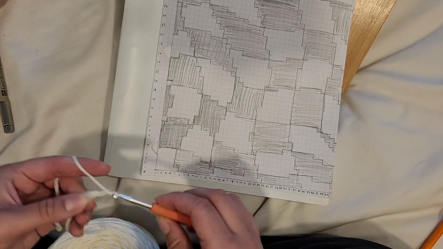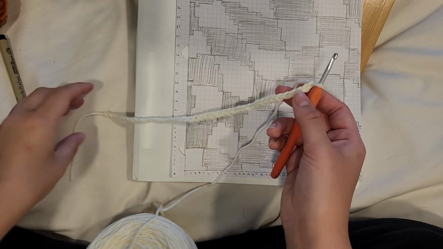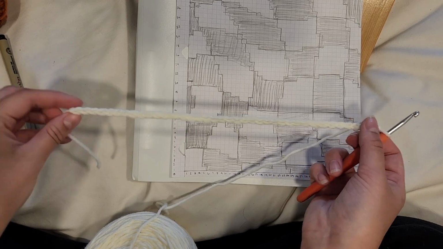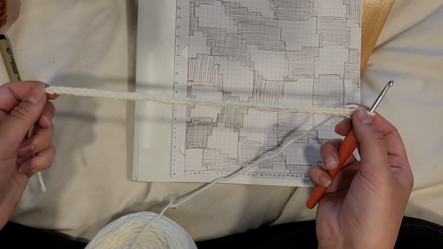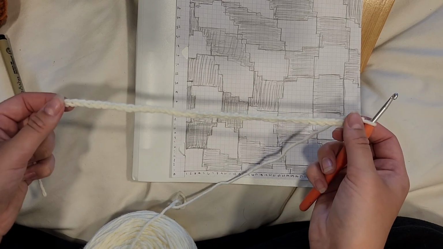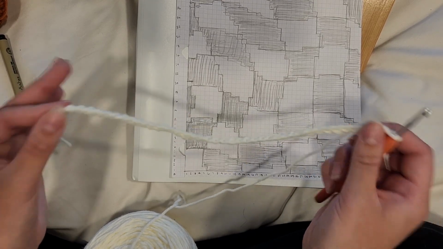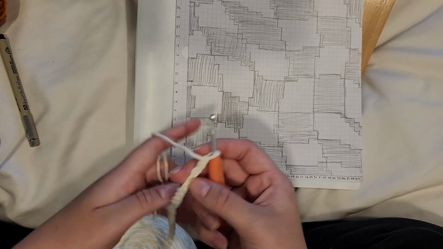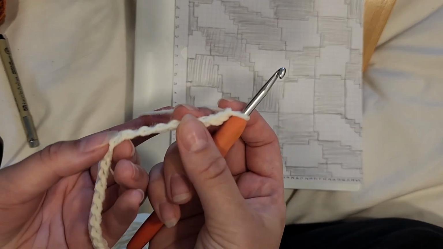So chain the length of your project. Alright, so I have the length of my project chained out. This is 40 stitches. You're going to want to double and even triple check your starting chain just to make sure that you have the correct amount of stitches. And I will be starting in these back bumps.